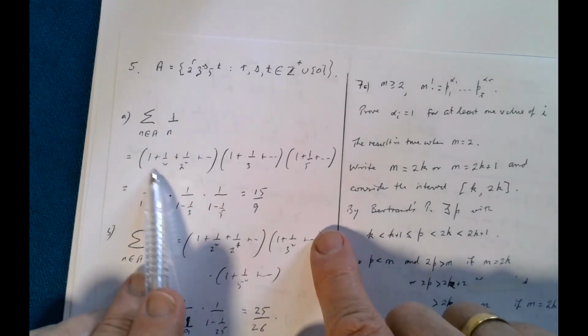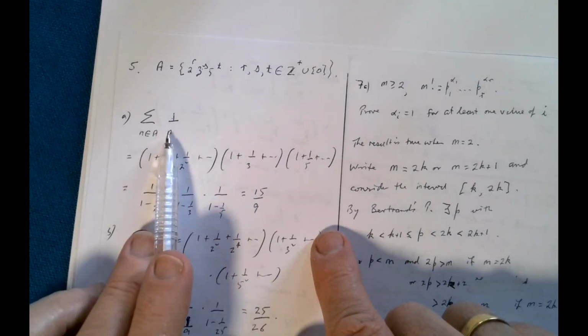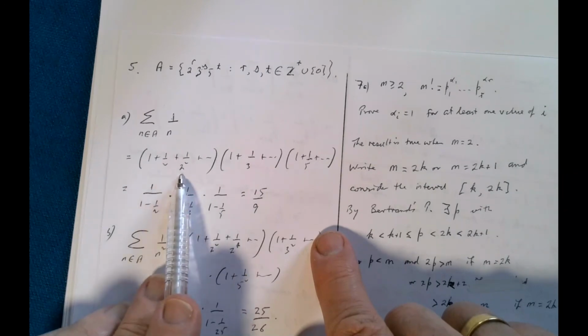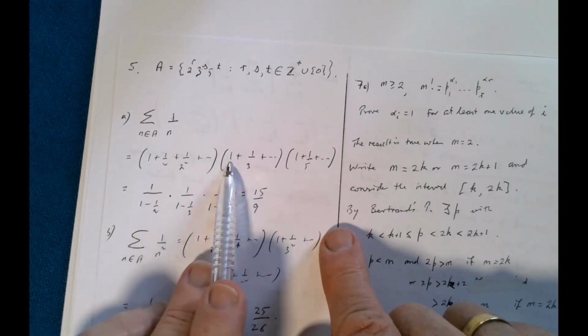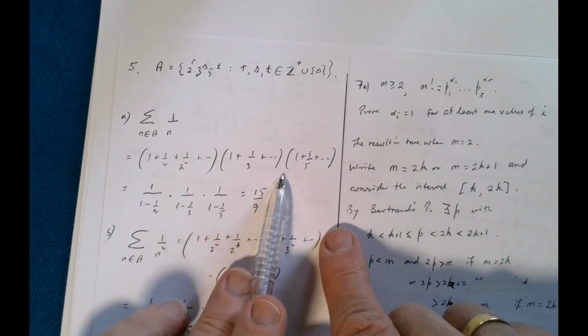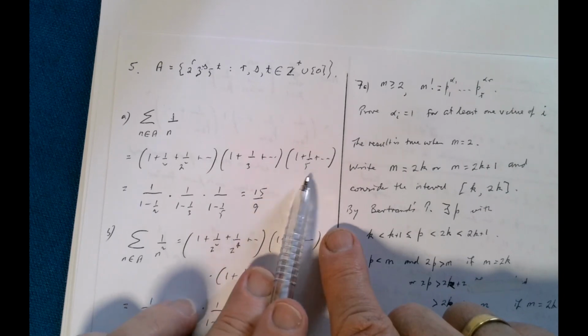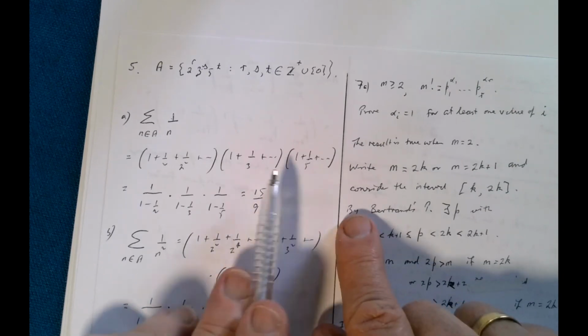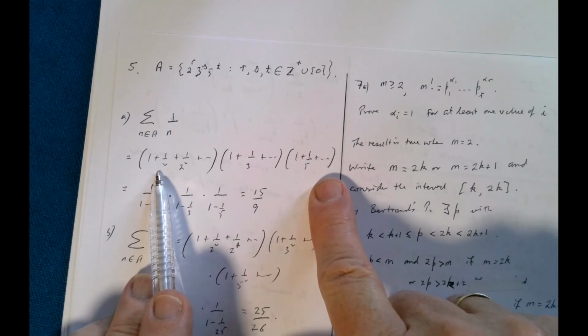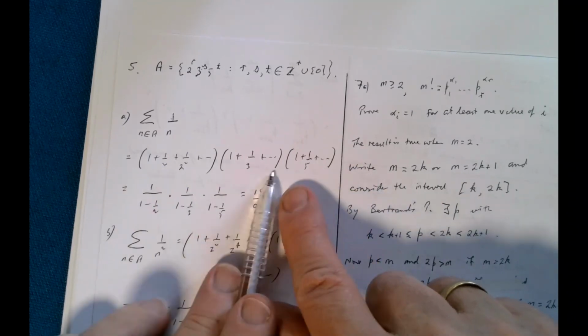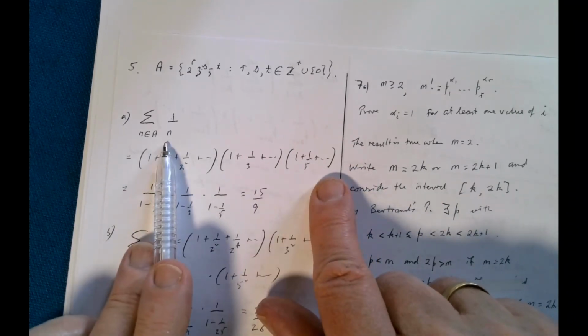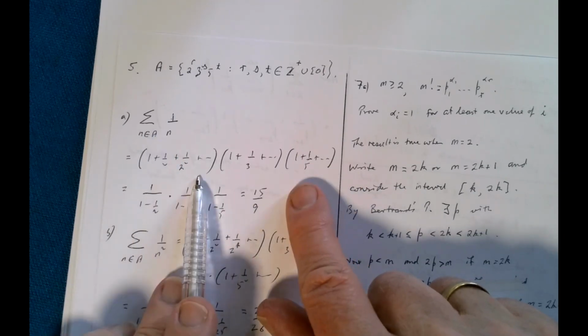It's going to be 1 plus a half plus a quarter and so on, times 1 plus a third plus a ninth and so on, times 1 plus a fifth and so on. And when you expand all this out, you will get exactly the sum of the reciprocals of all the numbers whose only prime factors are 2, 3 and 5.